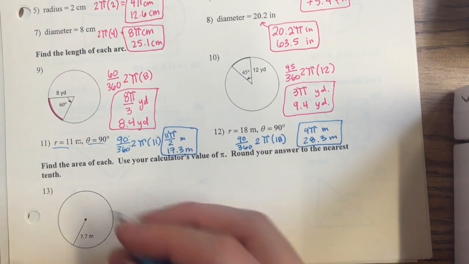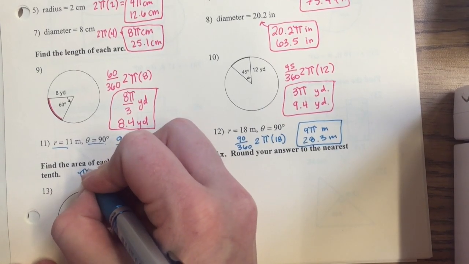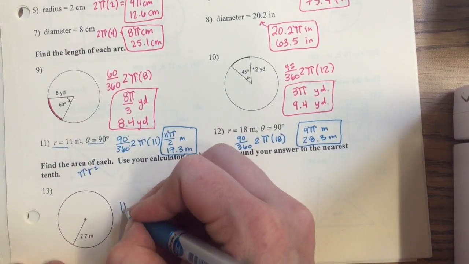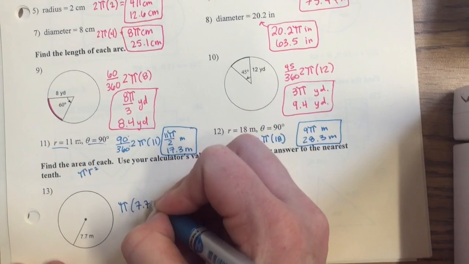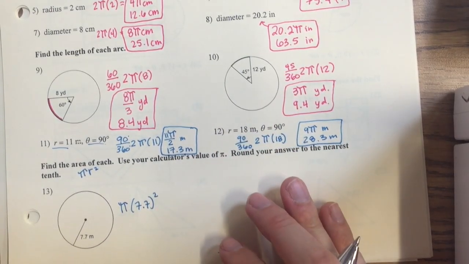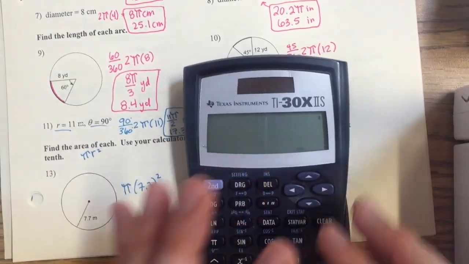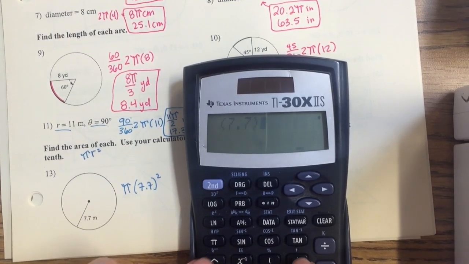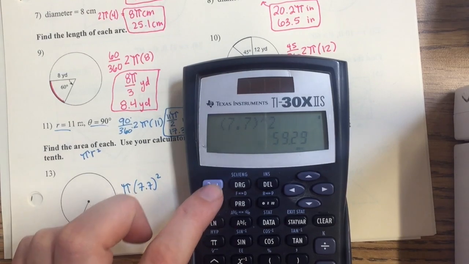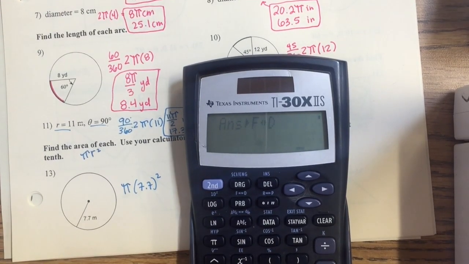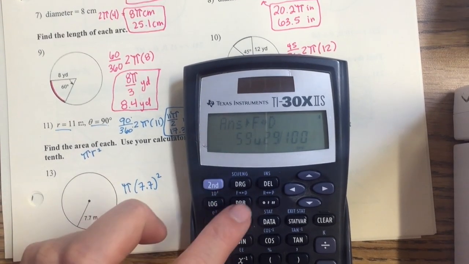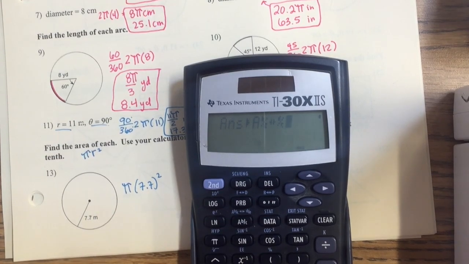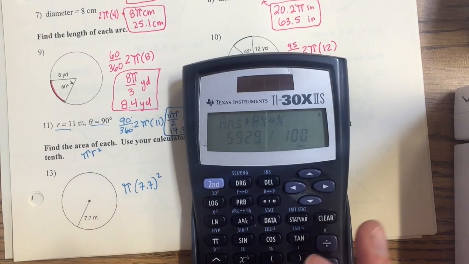Find the area. Area is pi r squared. So I'm going to enter that in. 7.7 squared. Then I do second, change it to a fraction, second ABC. Yikes, okay.